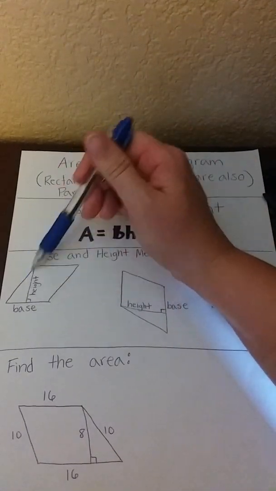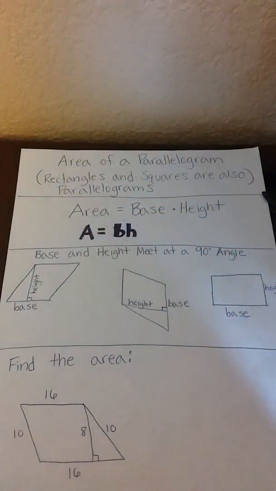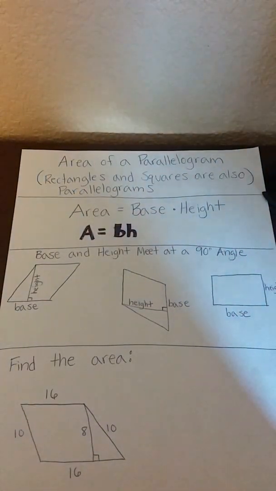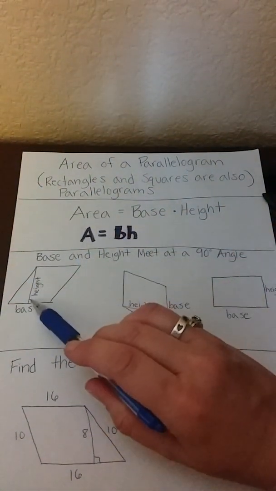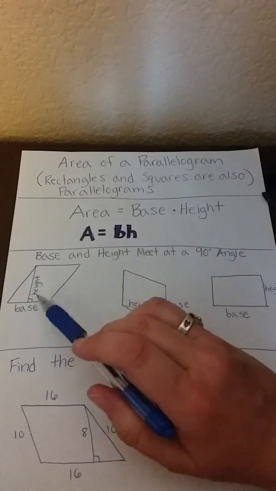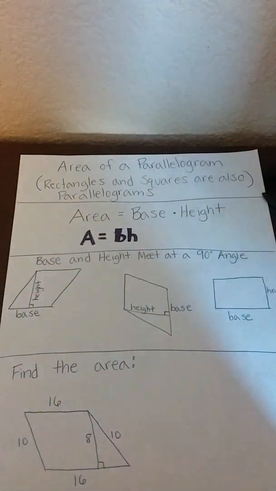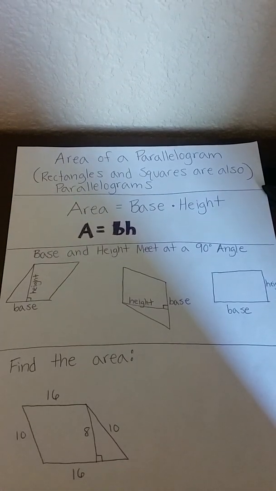The base and the height will always be connected by this little square showing the 90-degree angle. So if you're ever confused about what is the base and what is the height, first you look for that little square. Then you see what two sides it's touching, and those will be your base and your height, because your base and your height will always meet where that little square is.